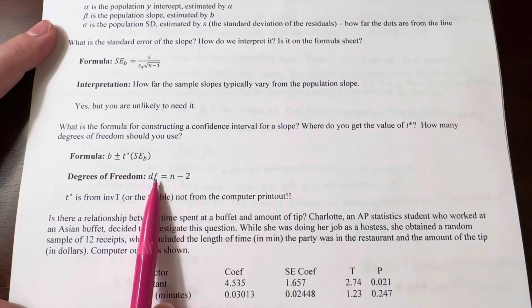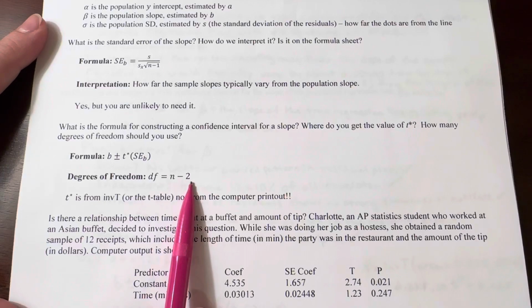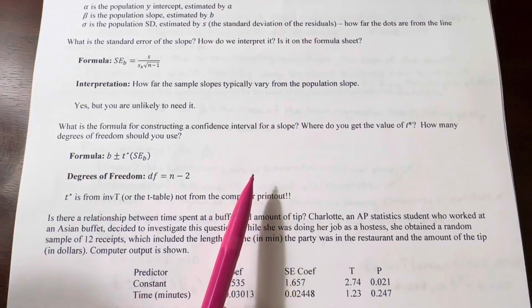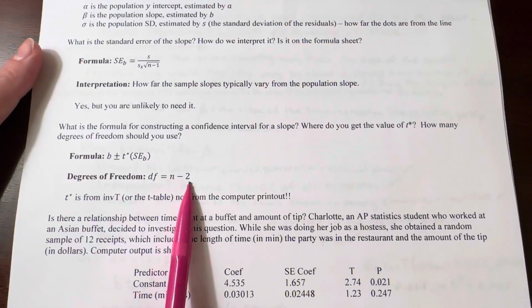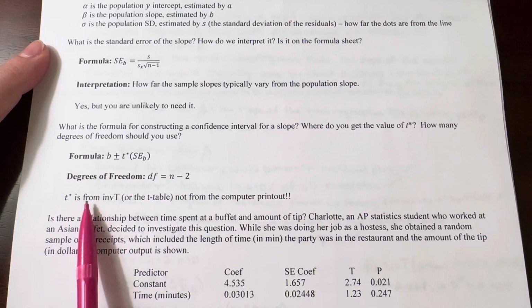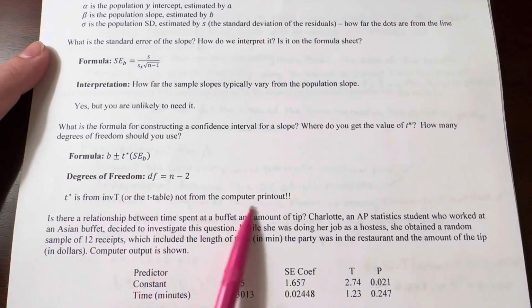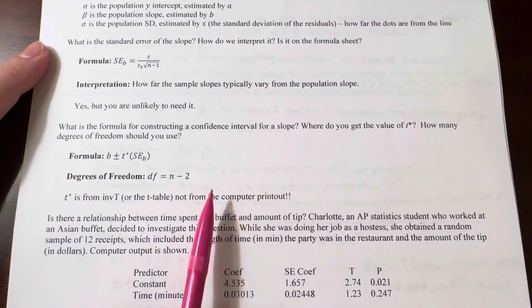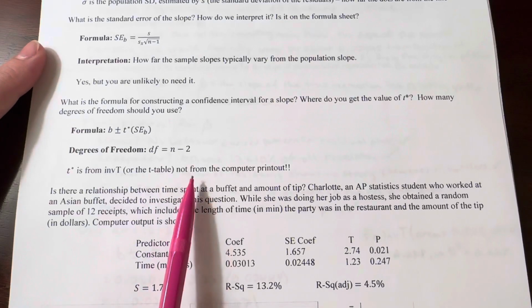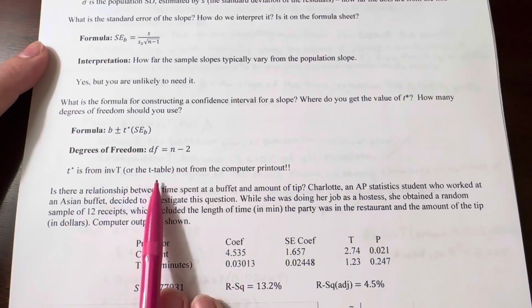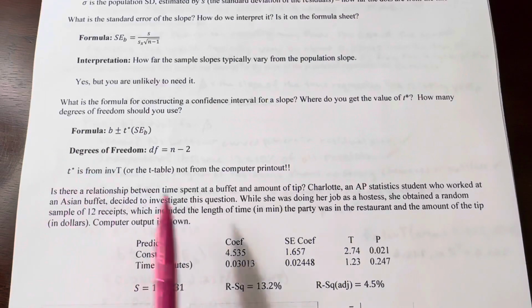Now, degrees of freedom: because we're dealing with 2 variables, we're actually going to take our sample size minus 2, instead of minus 1 like we would have done with chi-square tests. In this case, we're just going to take our sample size minus 2. Now, t star we calculate from inverse t, or we can use the t table. This is not going to be from the computer printout or the computer output. The computer output shows the t that's calculated for a test, not an interval. So remember, it doesn't show the star, so it's not the right t.